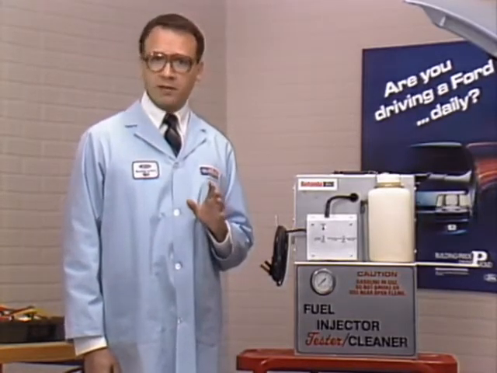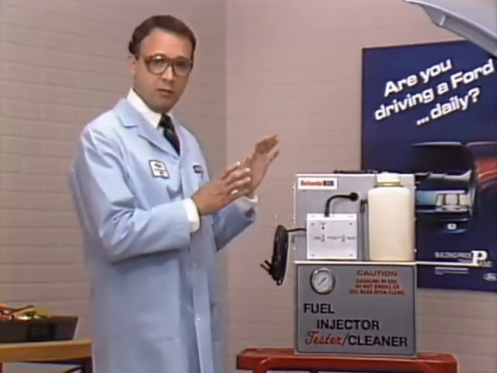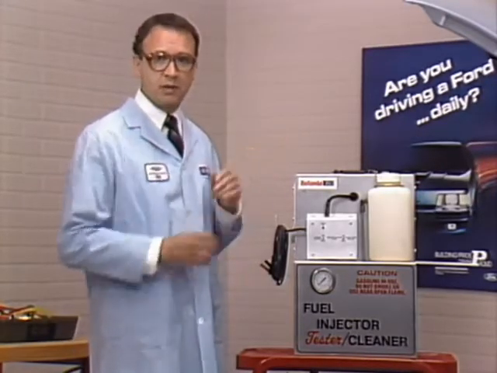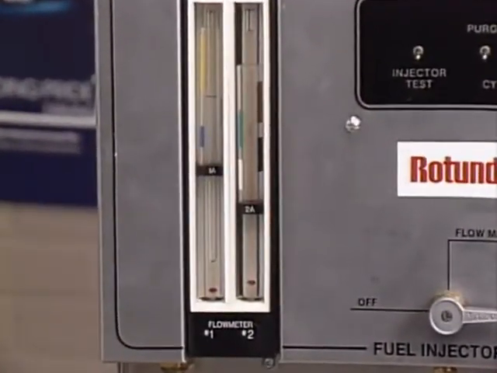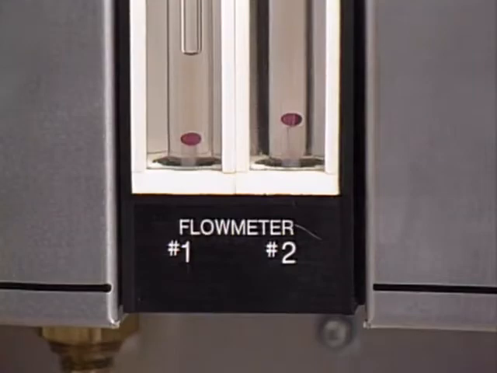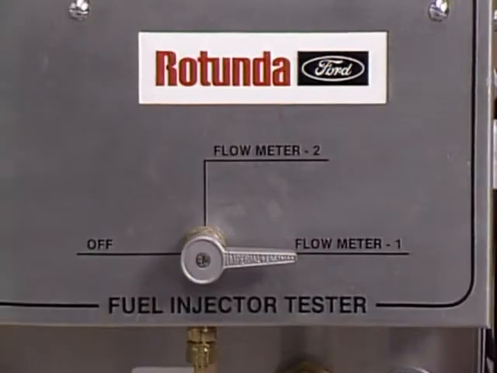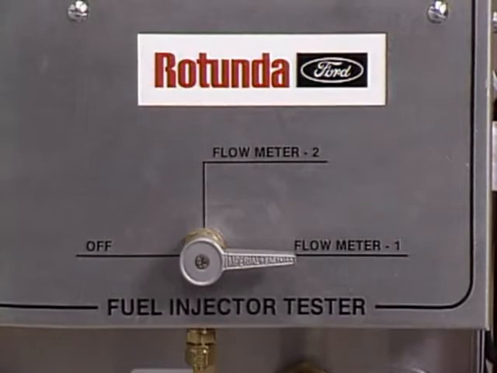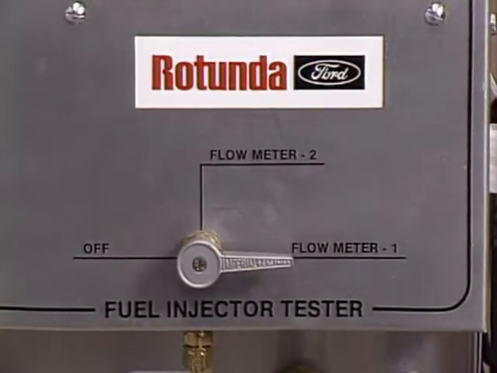Now, before we connect the tester to the vehicle for testing, let's take a few minutes to get familiar with the unit and its attachments. The flow meters display the amount of fuel flow through the injectors. The red discs show the actual flow level, while the colored bars indicate the acceptable flow ranges for different color injectors. To the right of the flow meters is the flow meter selection valve. It selects the correct flow meter for the injectors that are being tested.